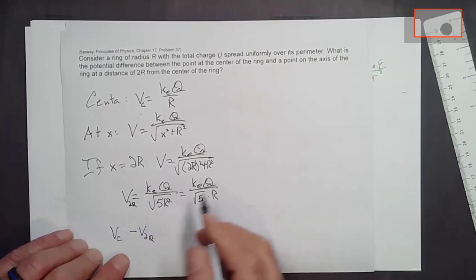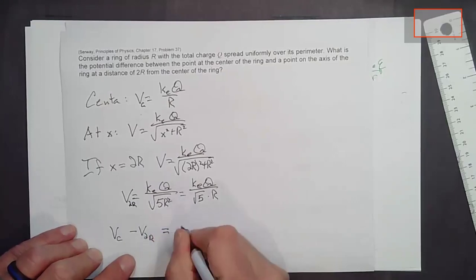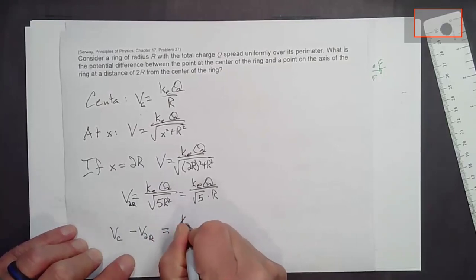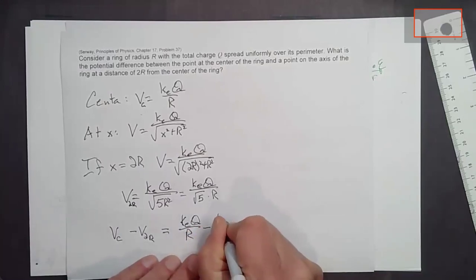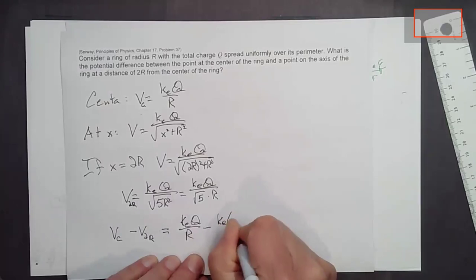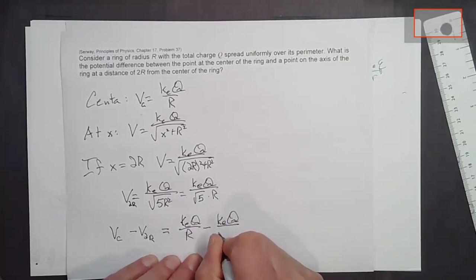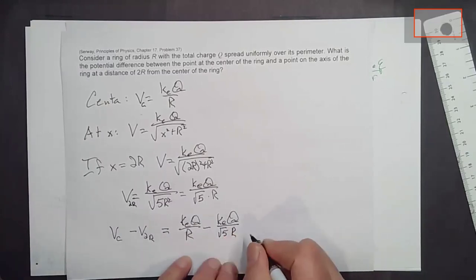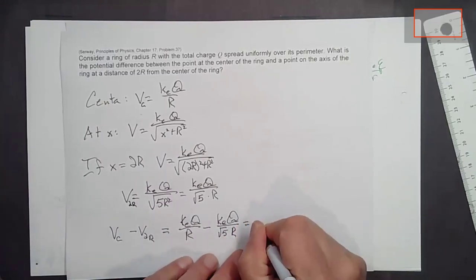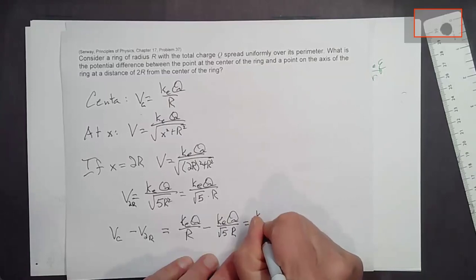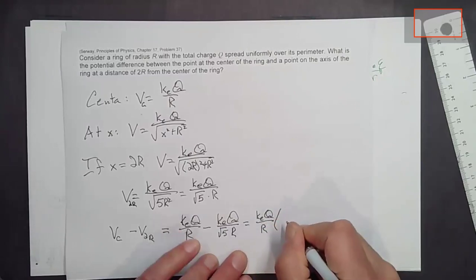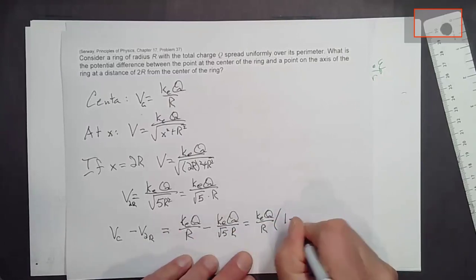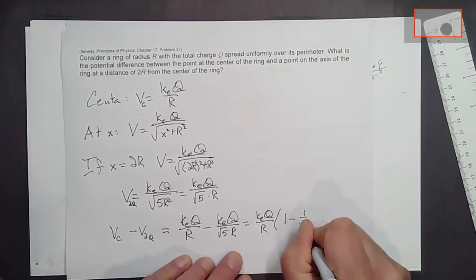This will be the potential difference that we're asked to find, is going to be k sub e Q over capital R minus k sub e Q over the square root of 5 times capital R. And I can actually factor out most of this thing, and I get k sub e Q over capital R times 1 minus 1 over the square root of 5.